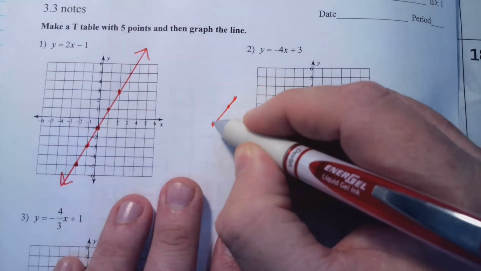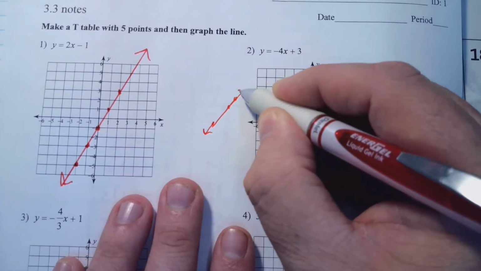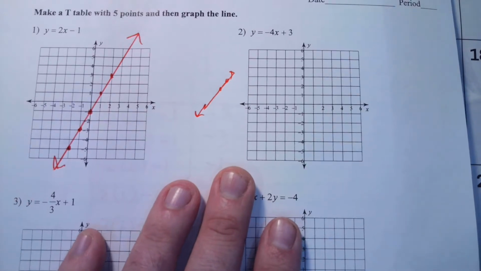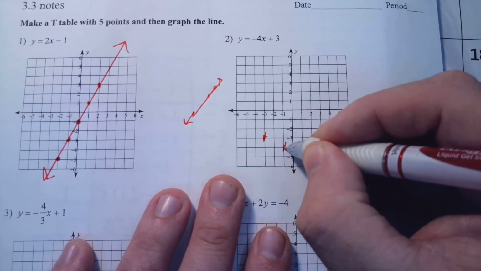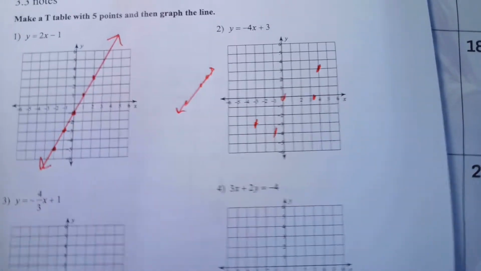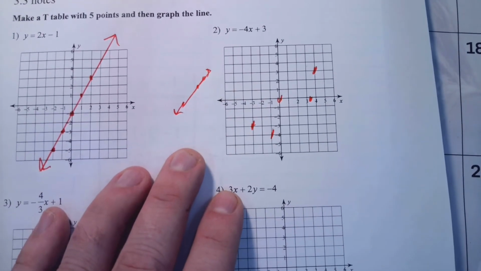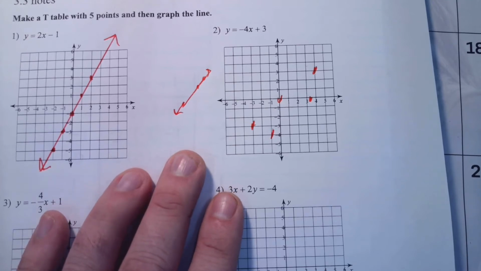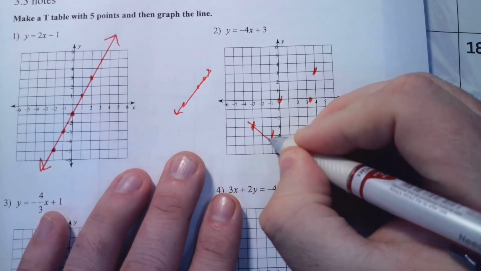Make sure you extend it past the dots and put an arrow. This is what I'll see on the test. I'll see someone do this. They messed up, but instead of trying to fix it, they just go, it's got to be right. So they do this.